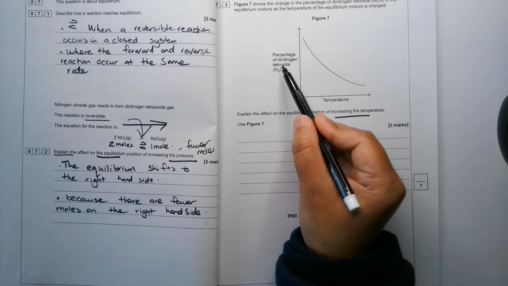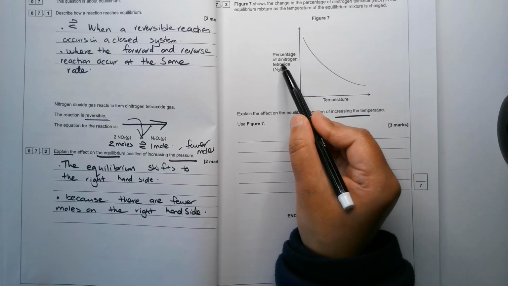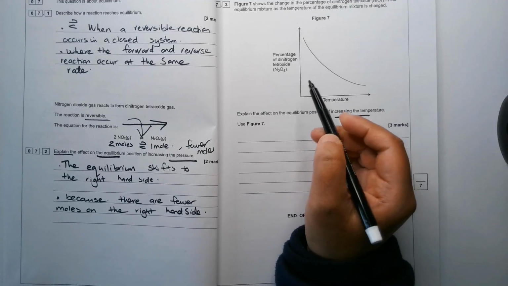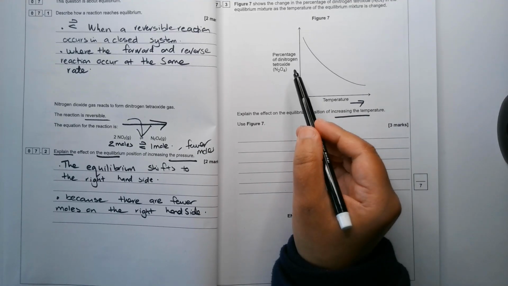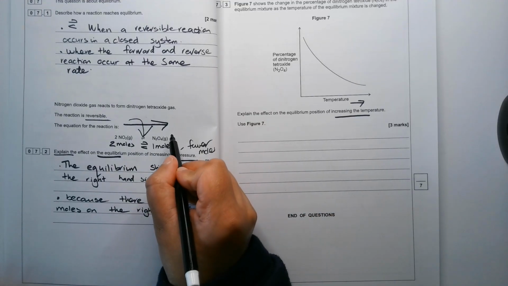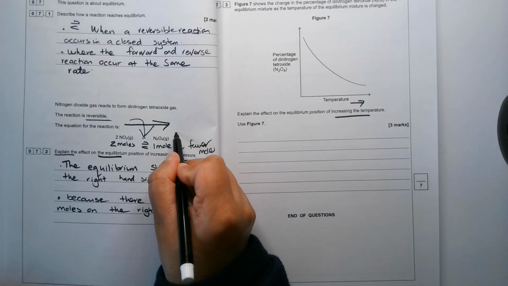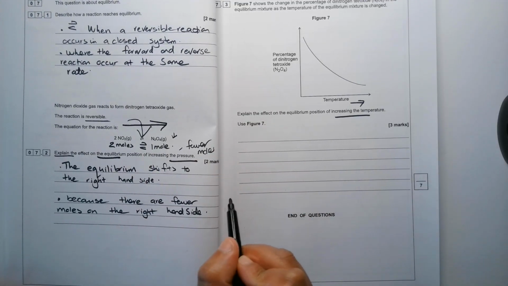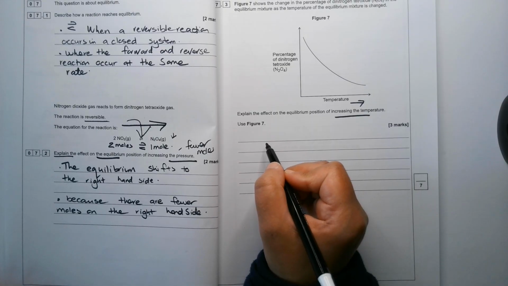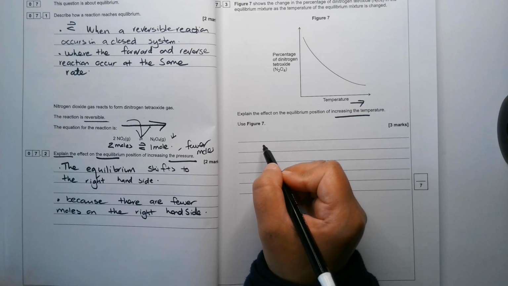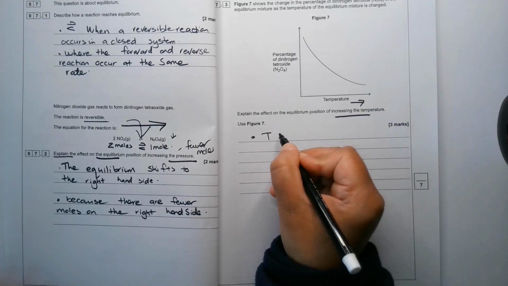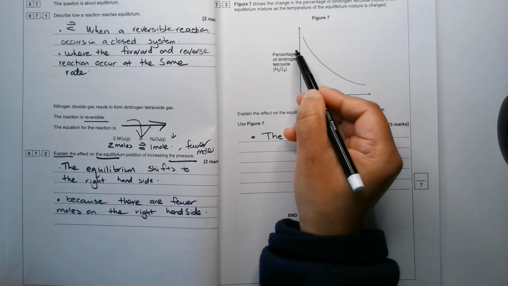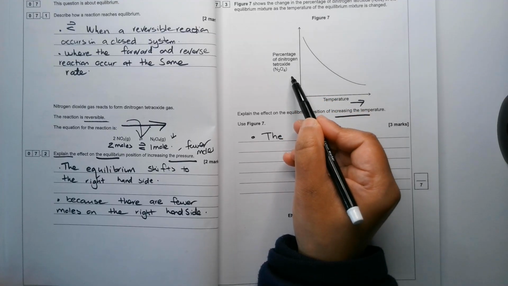So as the temperature increases, the percentage of dinitrogen tetraoxide is dropping. Okay, so that means the forward reaction is exothermic. So you're increasing the temperature, the percentage of dinitrogen tetraoxide is falling.